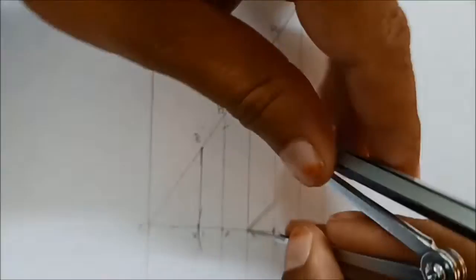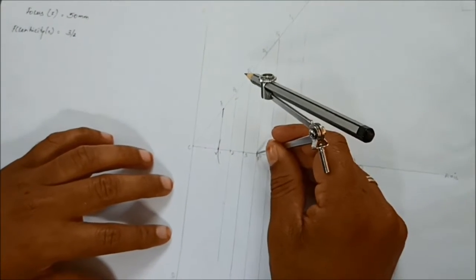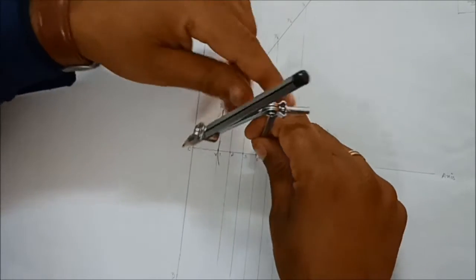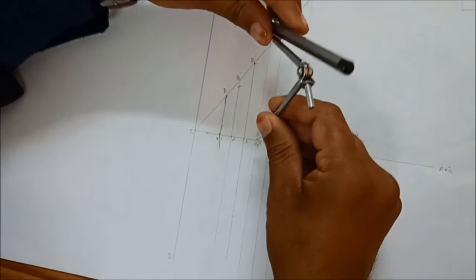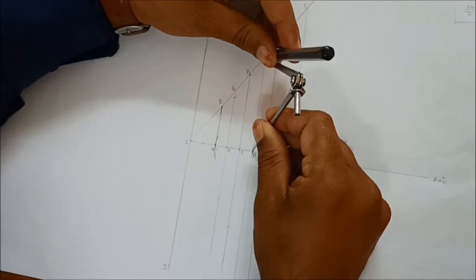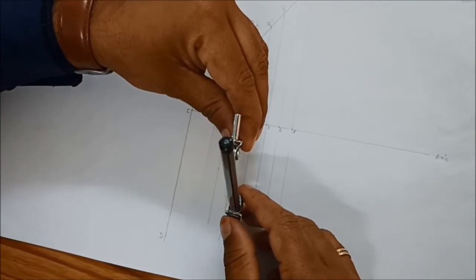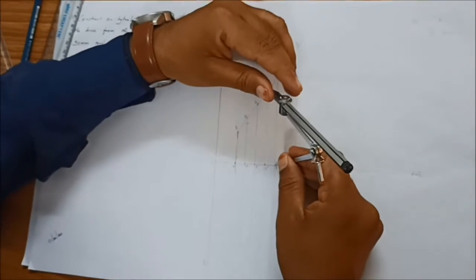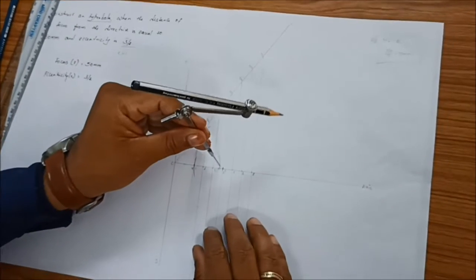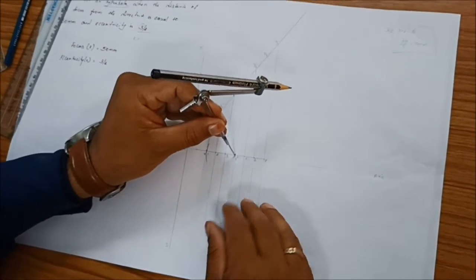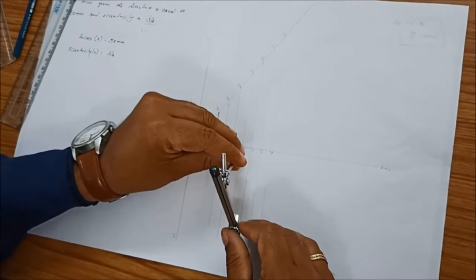After that, measure the distance from 3 to P3, and following the same procedure, cut an arc. It's enough. After that, measure the distance from P4 to 4 and take the arc. Then for 5, measure the distance and, taking the focus as center, cut an arc.